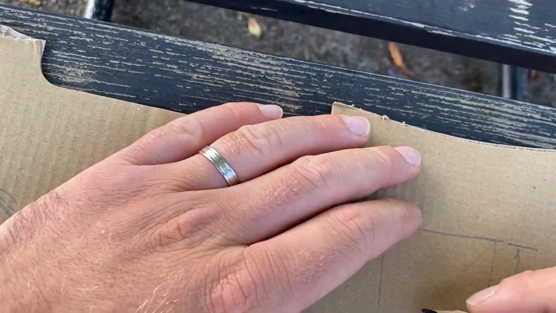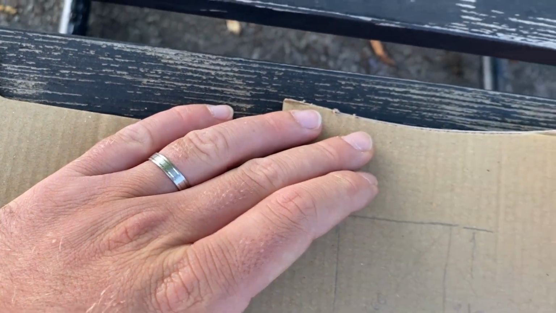So now I know that my diagonal is 366 centimeters.